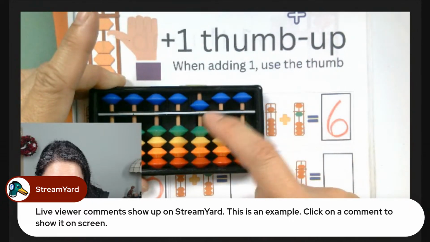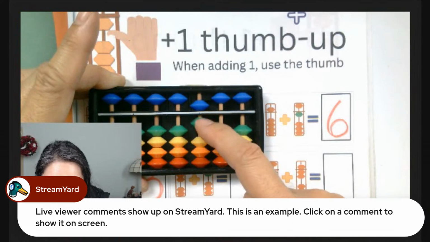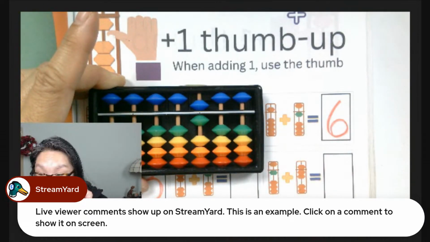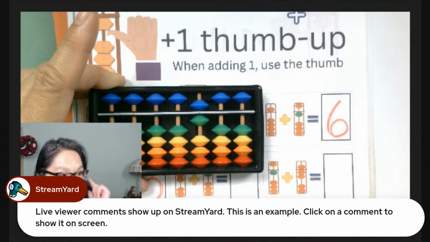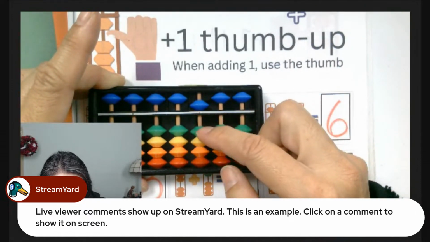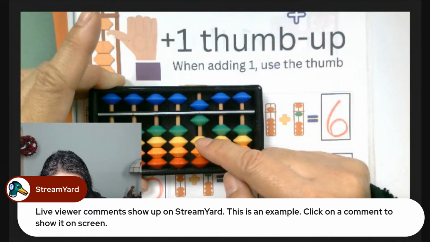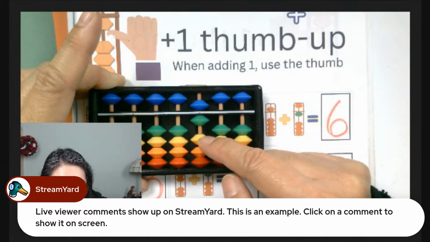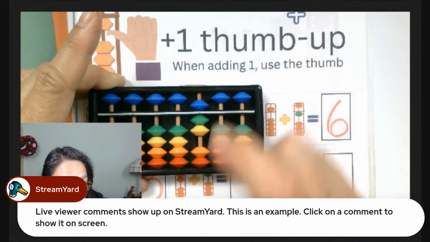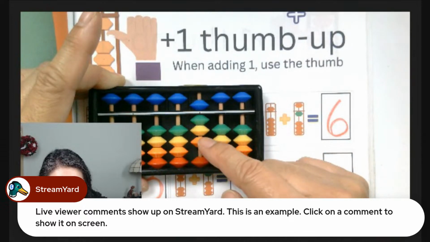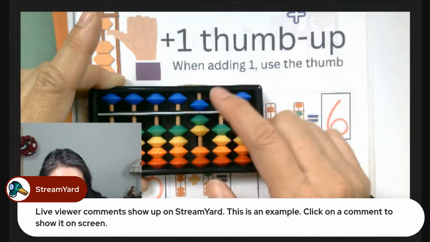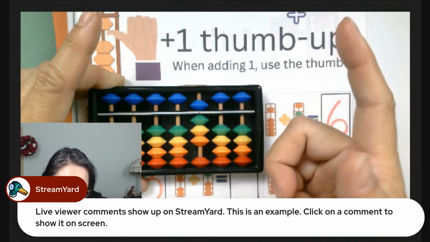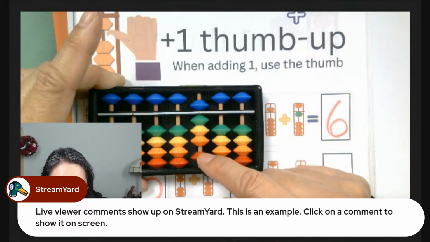So notice what I'm doing is I'm moving the beads. It doesn't matter if it's this bead or this bead. The idea is to know that I'm only moving the one bead. We're only moving the one object. So we have 1, and then this is 1. So this is 6. If we had 6 and then we add the 1, my answer is 7. 5, 6, 7. And then we add another 1. From 7, we add 1, and this is 8. So it's kind of like counting, right? But the idea is to know that we're adding one bead.